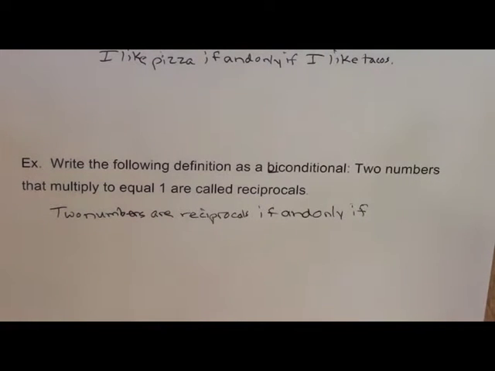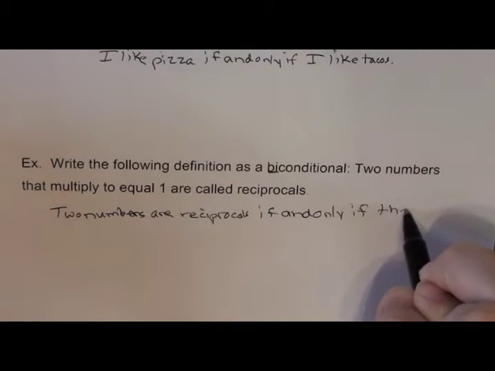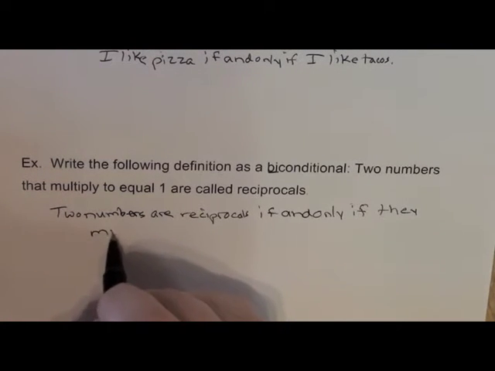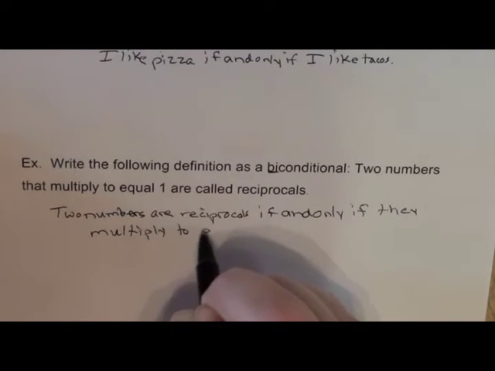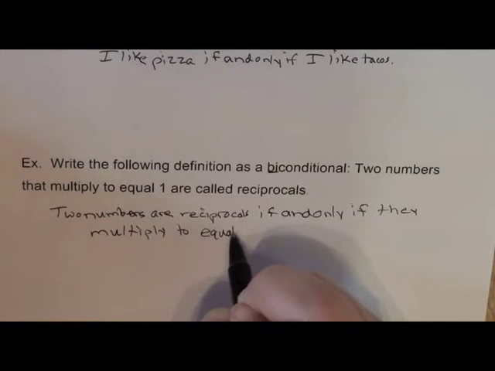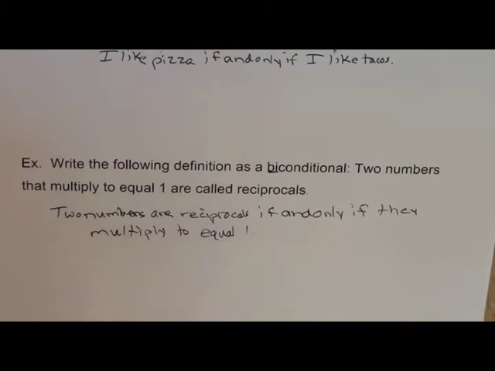Well, when are two numbers going to be reciprocals? Two numbers that multiply to equal 1 are called reciprocals. So two numbers are reciprocals if and only if they multiply to equal 1. Two numbers are reciprocals if and only if they multiply to equal 1.